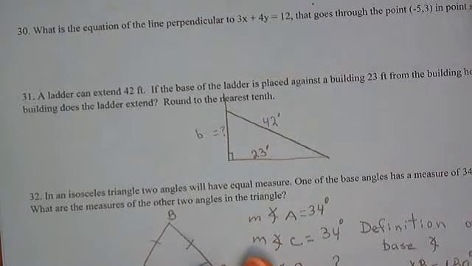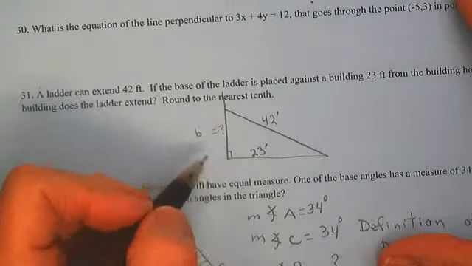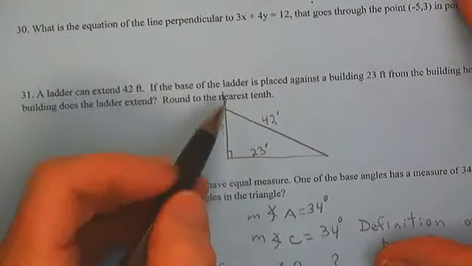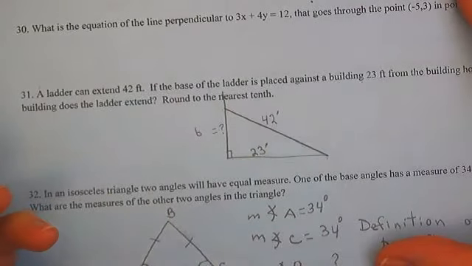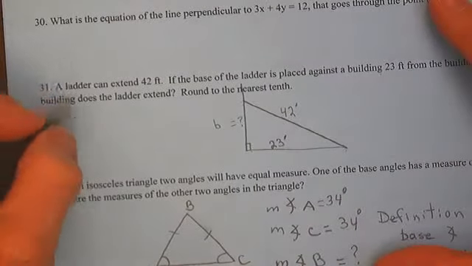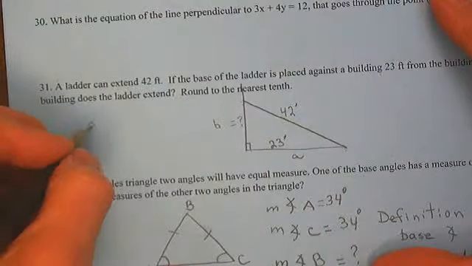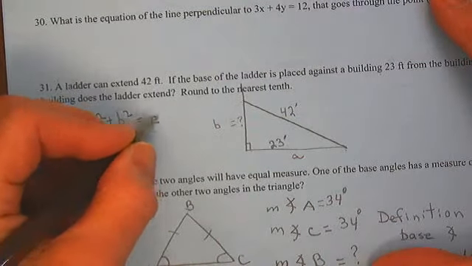Well, what do we know? We know we have a right angle. We know the hypotenuse of our right triangle is 42 feet. So, with a handy-dandy calculator, we can say A squared plus B squared equals C squared.